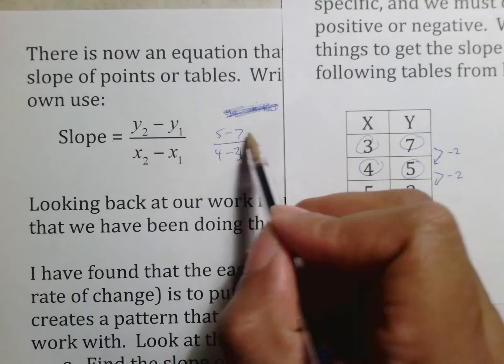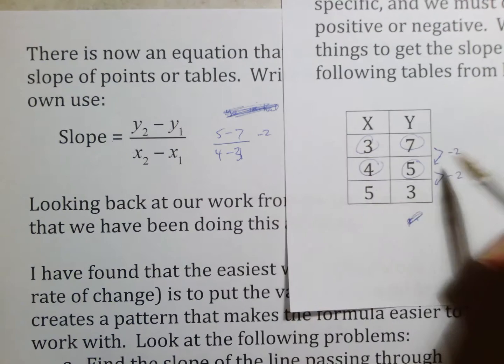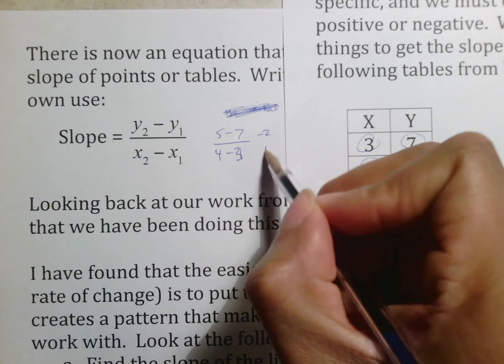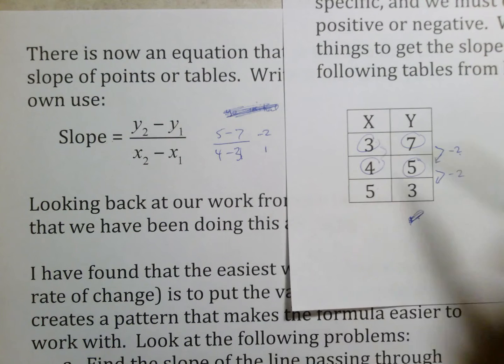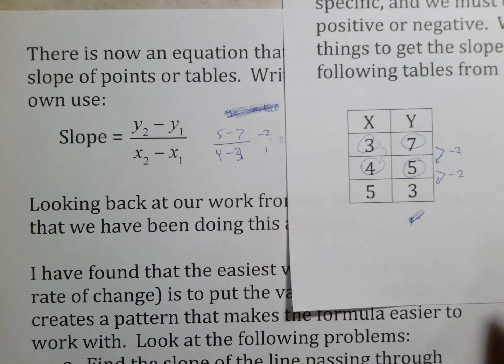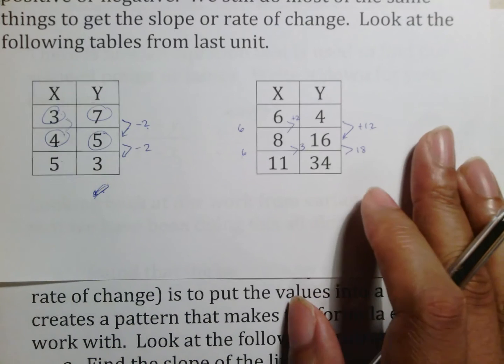And notice we still get -2 up top, which is what we got here. We still get a 1 here, which is what we did. We recognize that this went up 1, which still gives us -2. It even still works for here.